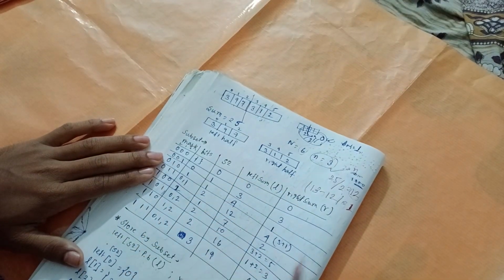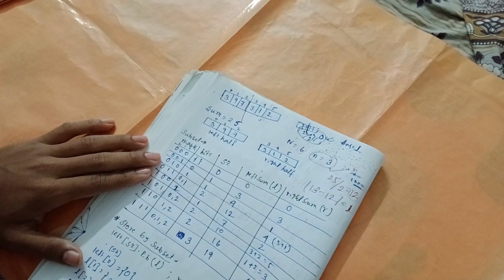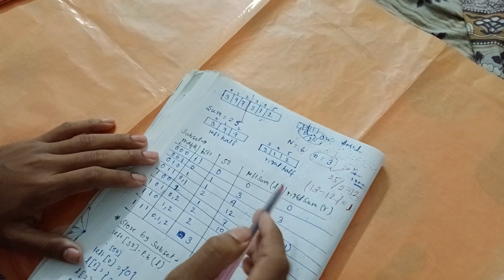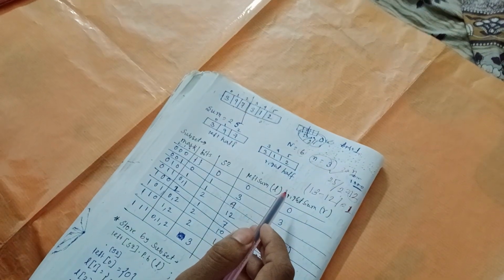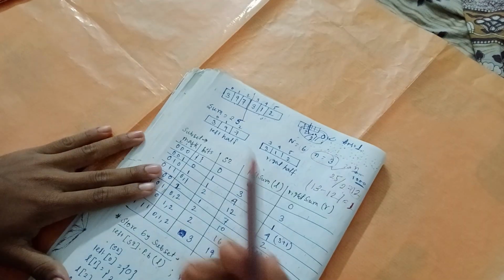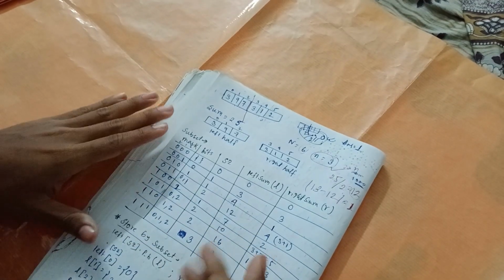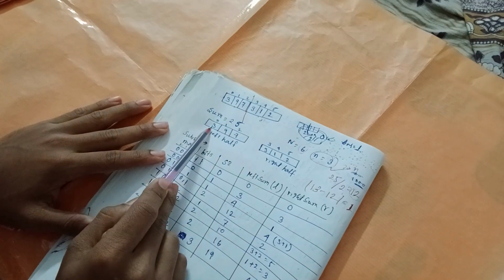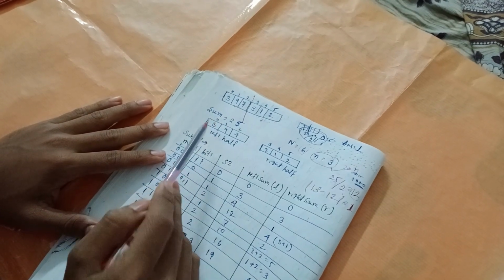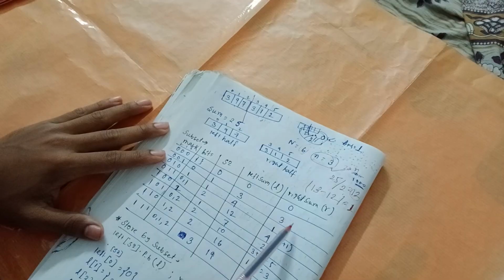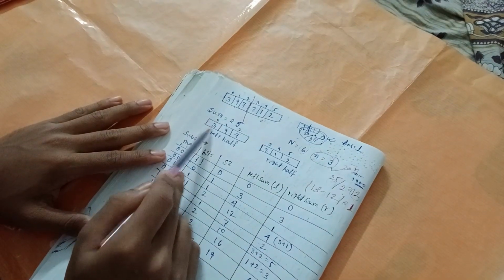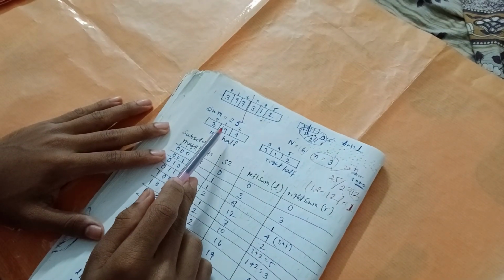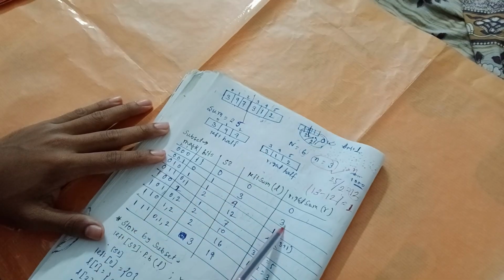When you see 0 0 1, you see 3, and here also 3. Why? A shortcut process: if I choose 3, then I choose index plus n for the right half. Here we have 0, so we take 1 2 3, and we pick this.